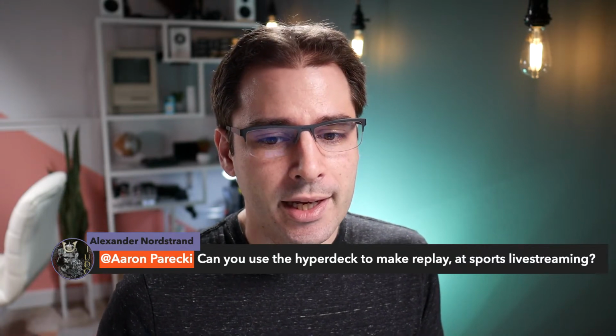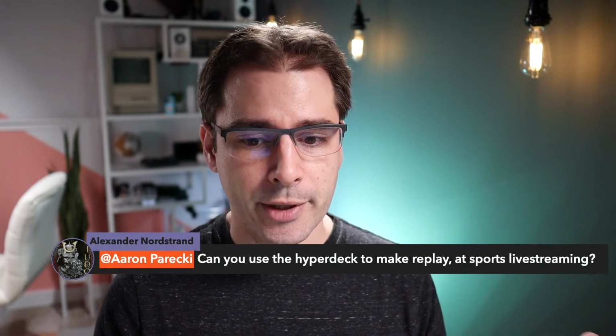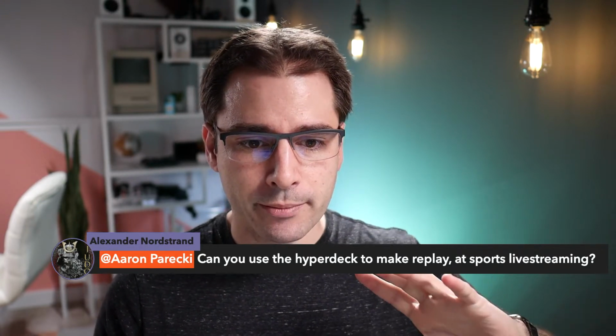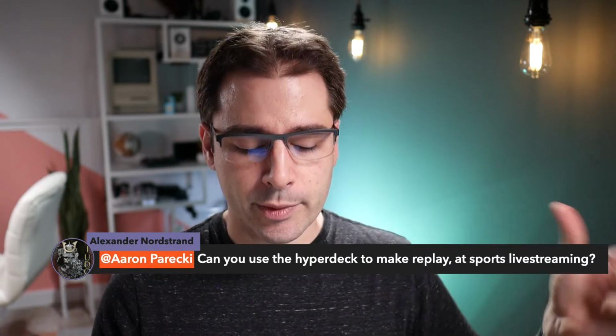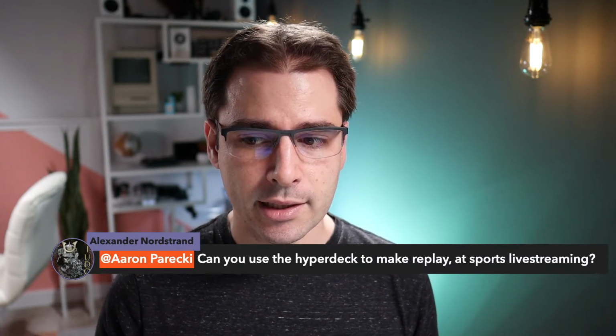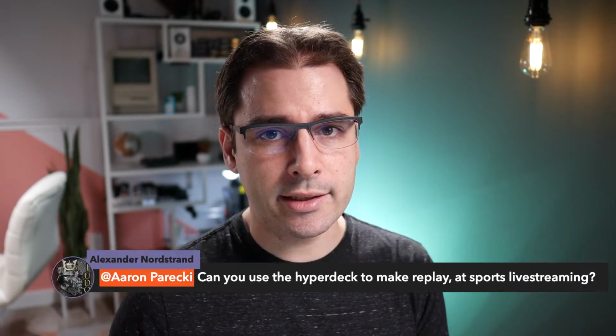But the Hyperdeck can record, like you can have it be recording, but switching from record into playback and then navigating the clips is not always the easiest on the Hyperdeck. The Hyperdeck is much better at being scripted and a prepared set of video files. So there's probably better solutions for a replay workflow.